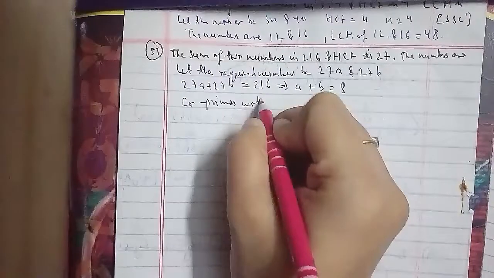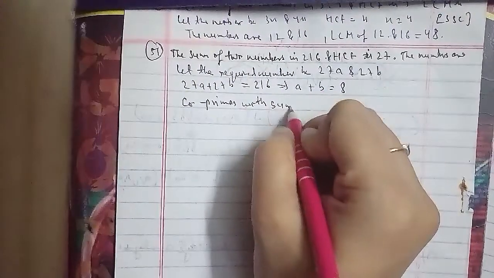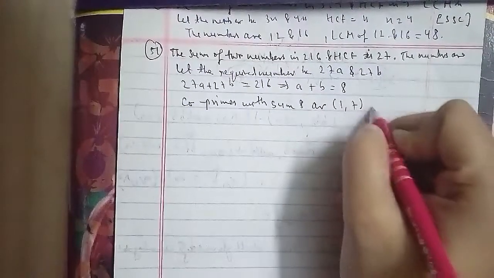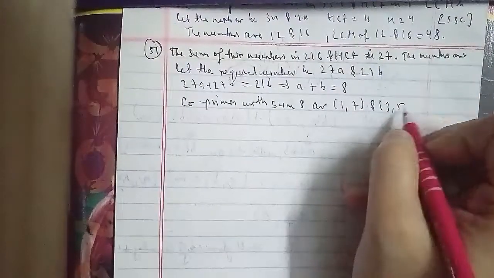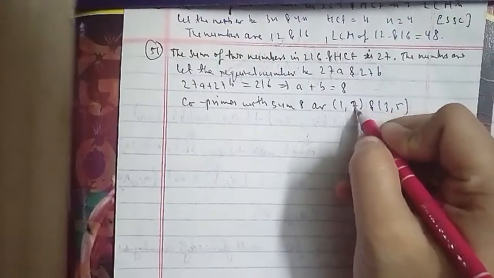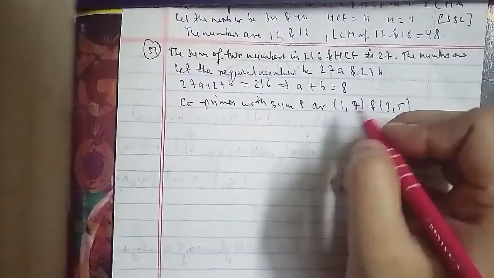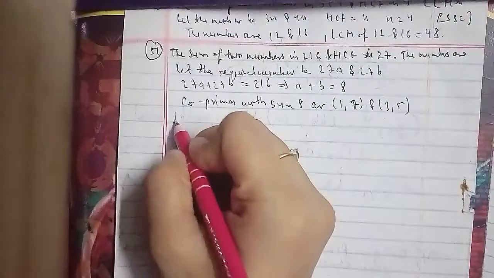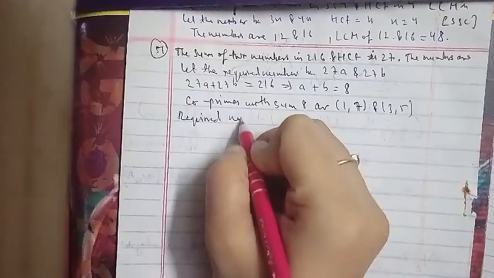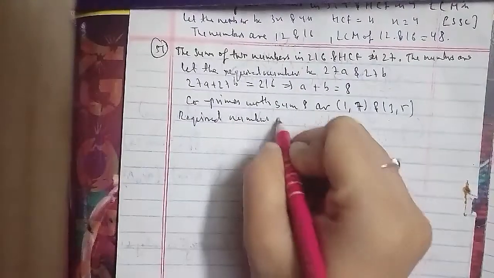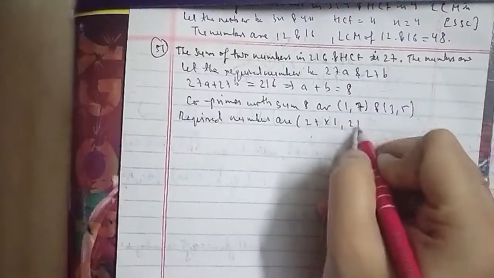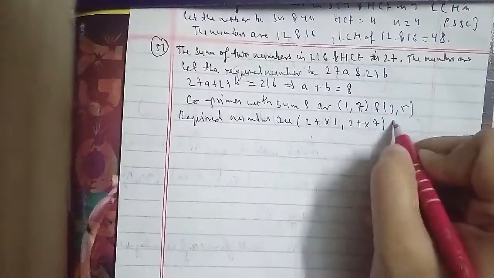In the same case, let the required numbers be 33A and 33B. Then we have 33A plus 33B equals 528, and for that we have A plus B equals 16.